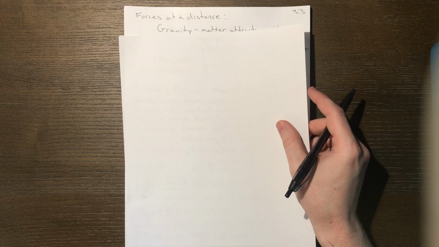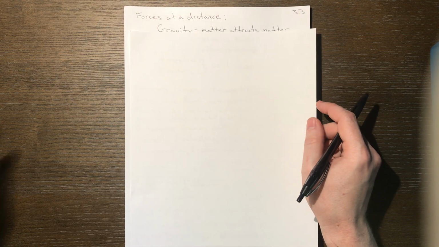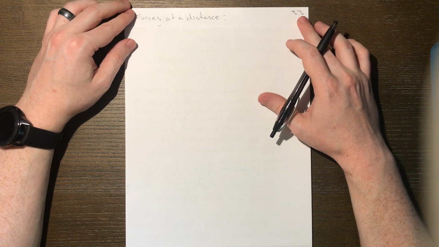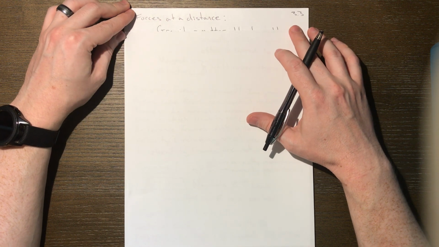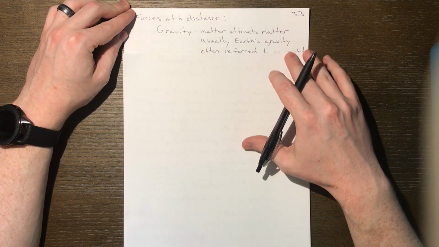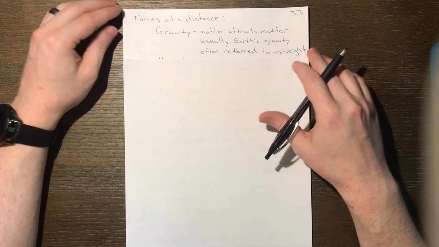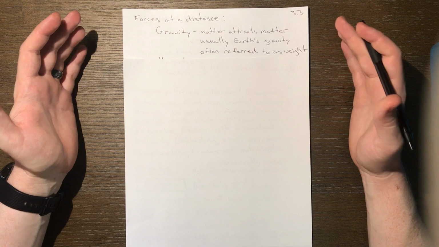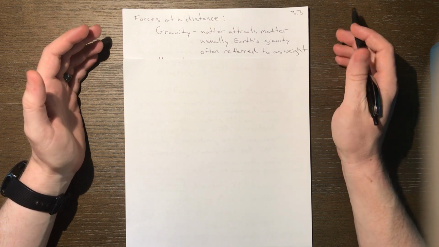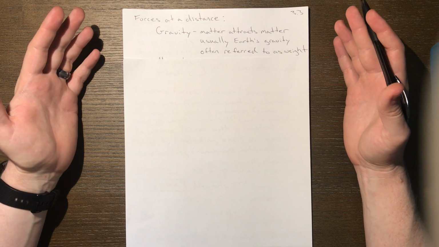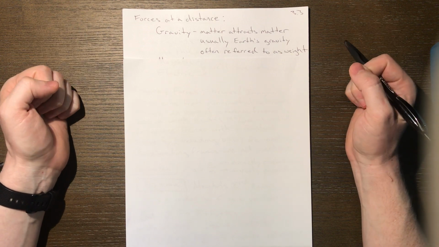All right, so those are the contact forces. Now let's talk about forces at a distance. And really there's only one that we're going to deal with in this chapter, and that is gravity. Gravity comes from anything with matter. Anything with matter attracts anything else that is also made of matter, or mass attracts mass.